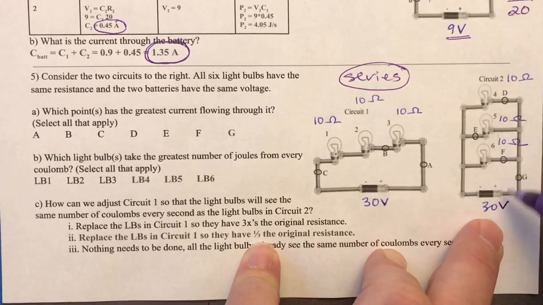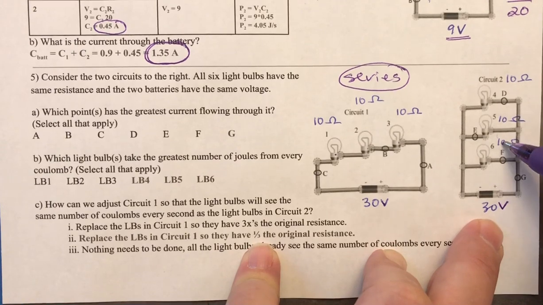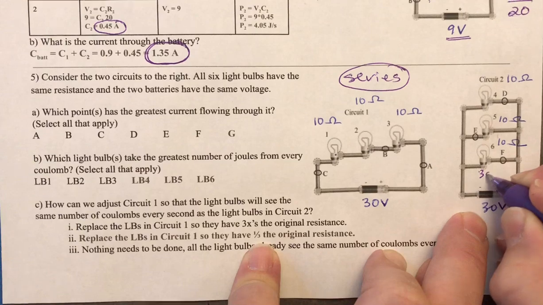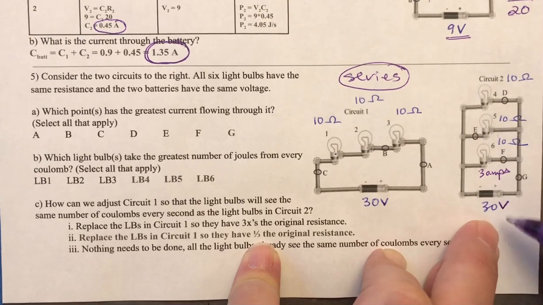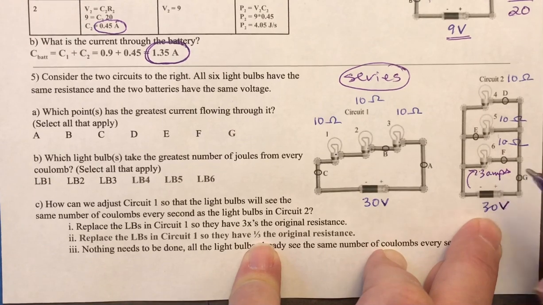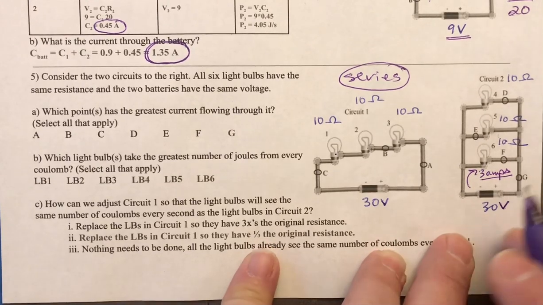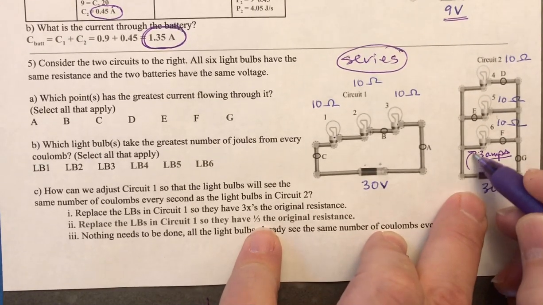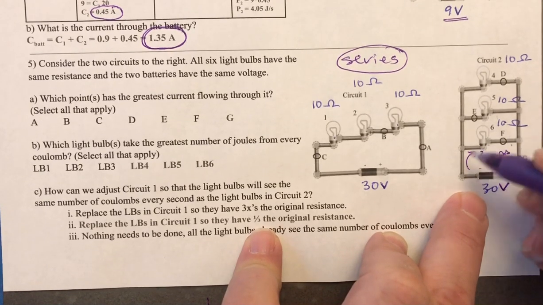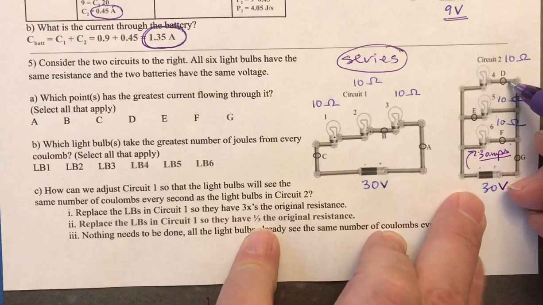This would be 30 divided by 10, and that would be 3 amps. So we're going to have 3 amps, 3 coulombs per second through this bulb. We're also going to have 3 through here, and 3 through here.